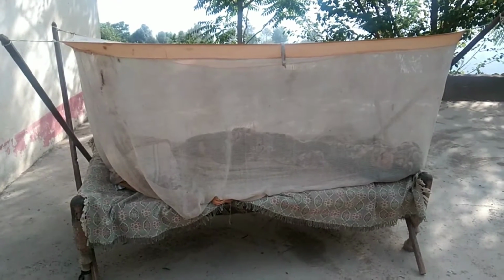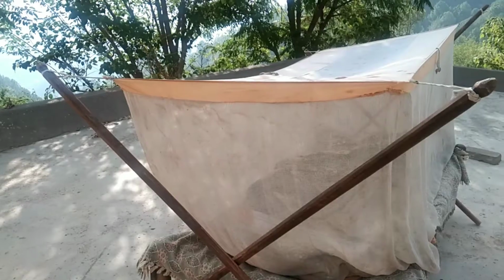And this is an old fashioned mosquito net with the four poles you can see. These are the four poles. With the help of these four poles, it is installed. And this bedstead, you can also say cot. And this bedstead has four cots. These are the cots.